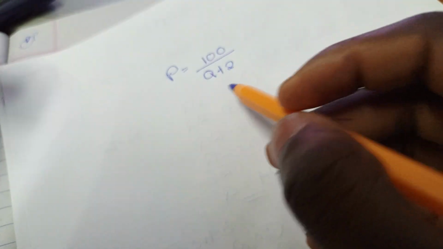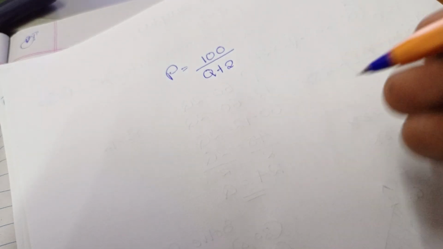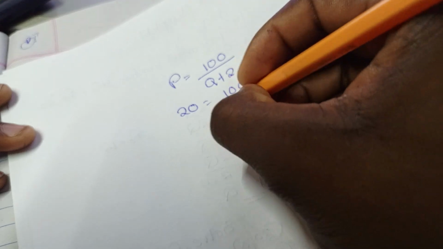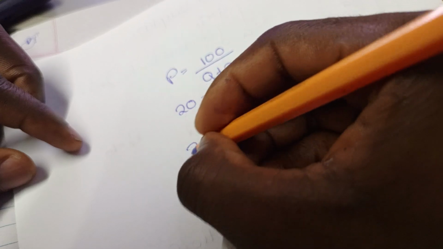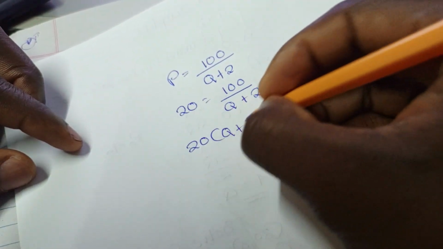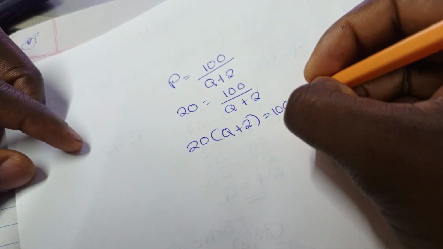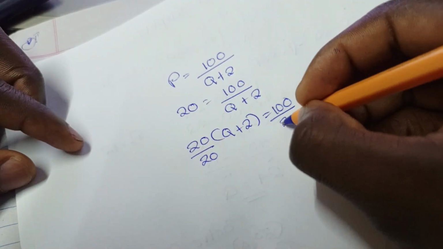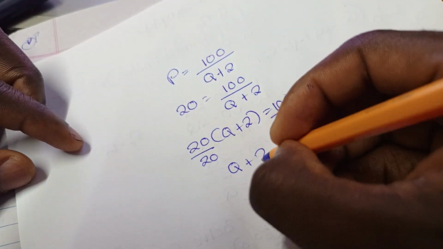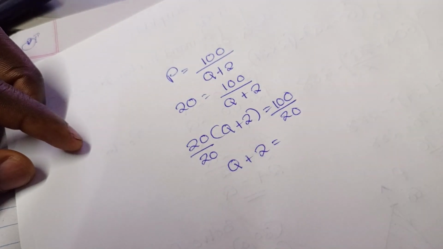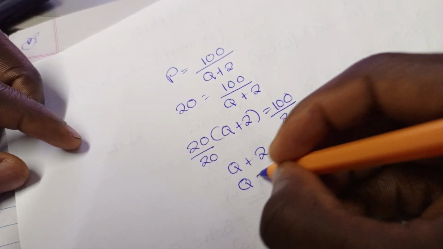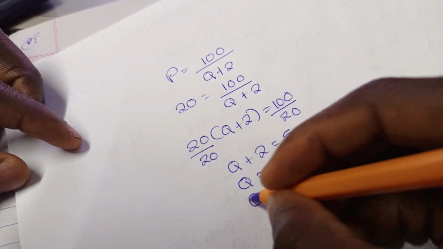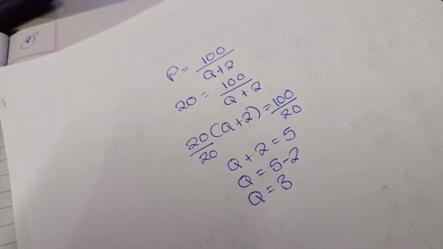Remember that we are calculating the value for Q when P is 20. So put your 20 here, equal to 100 over Q plus 2. From here we'll just cross multiply. So 20 times (Q plus 2) is equal to 100. Then divide both sides by 20. So Q plus 2 is equal to 100 over 20, which gives you 5. And if you group the like terms, the value of Q will be 3.